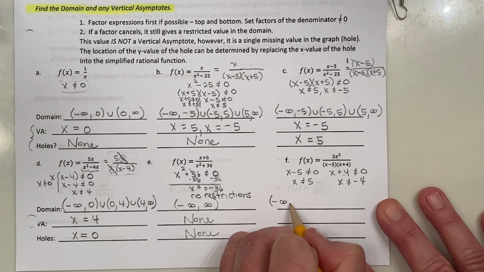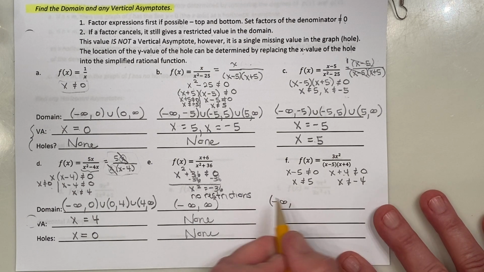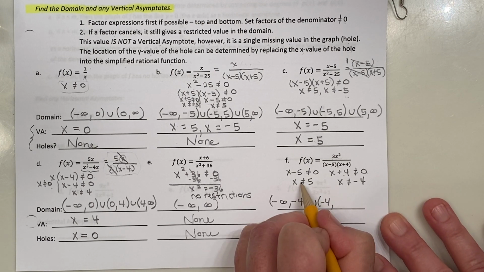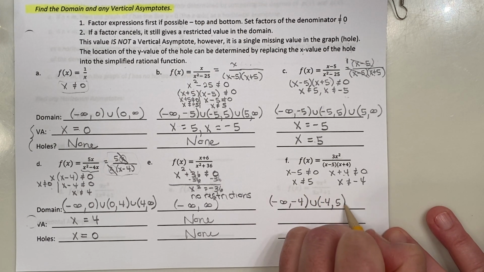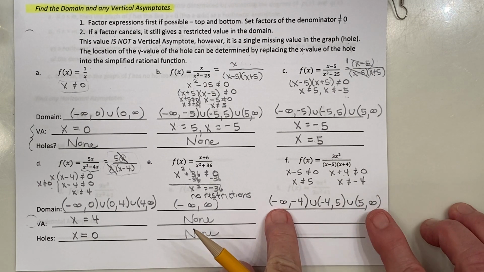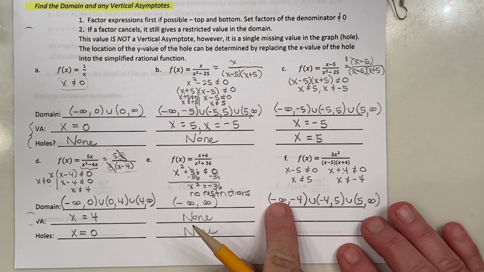So the domain, I come up from negative infinity. I'm going to hit this first restricted x value at negative 4. Start again at negative 4. The next restricted value is 5, and then start again at 5 and conclude at infinity. So you've got your infinity bookends here, negative and positive.